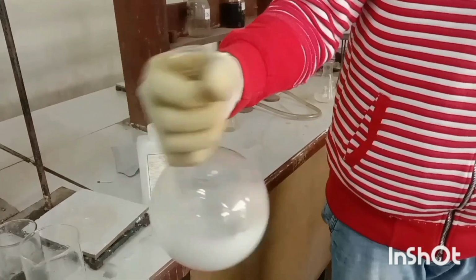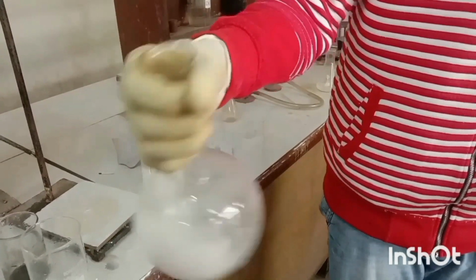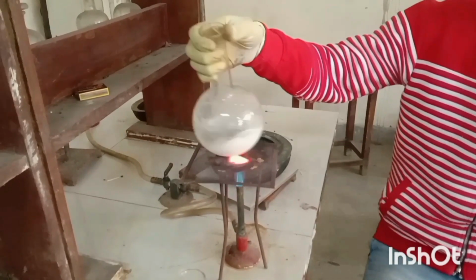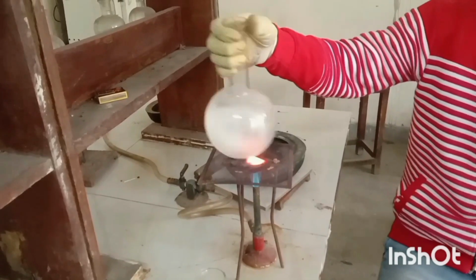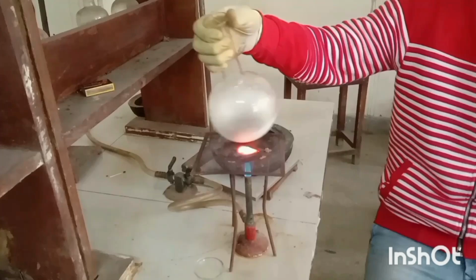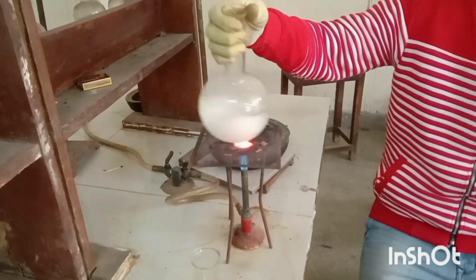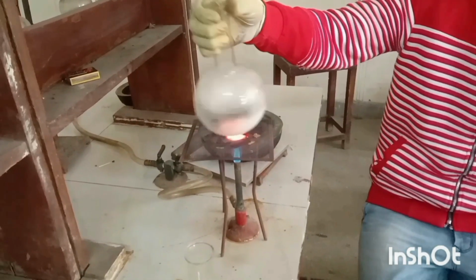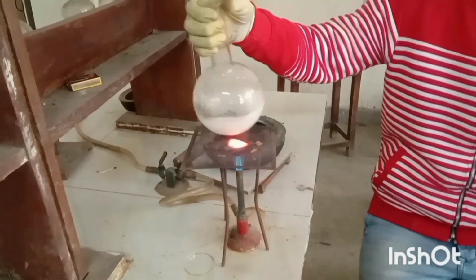And then after constantly shaking it, we have to heat it for some time. About 10 to 15 minutes we have to heat it on the Bunsen burner so that a clear solution is made. For about 15 to 20 minutes we have to shake this solution.